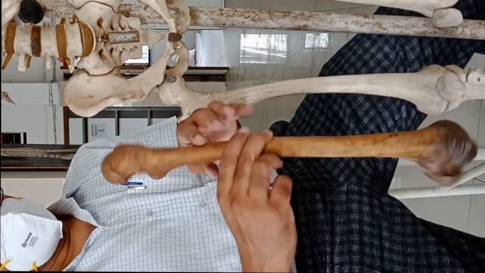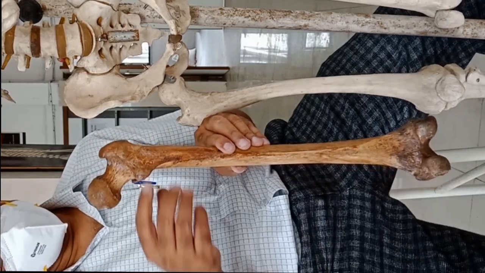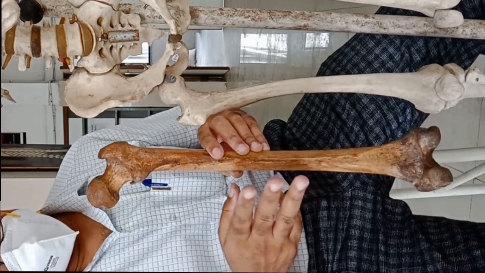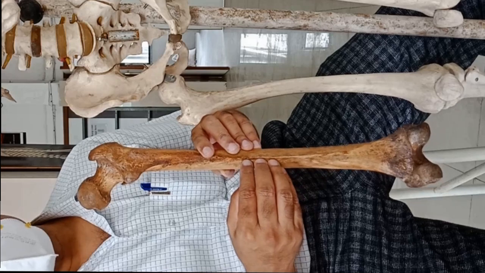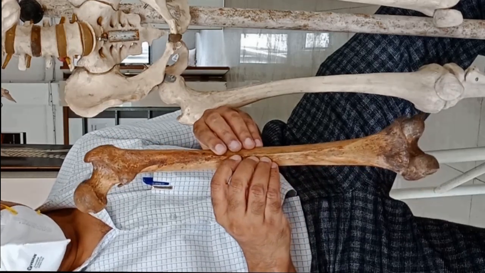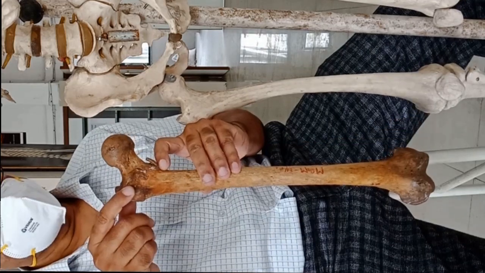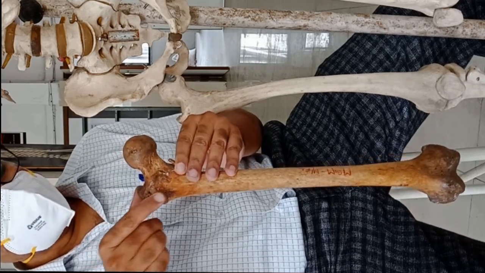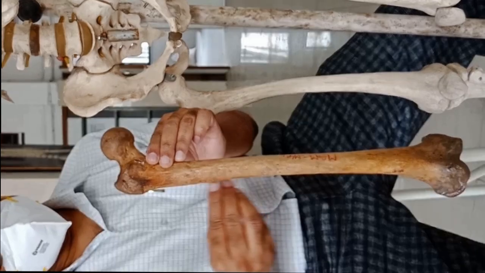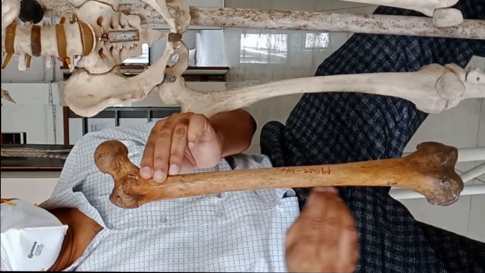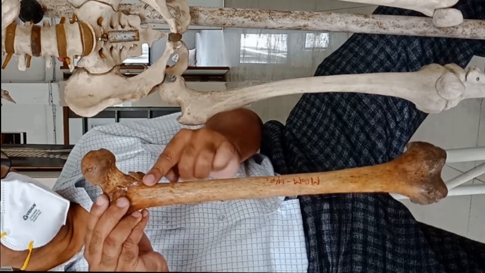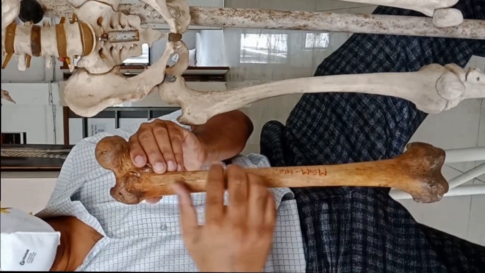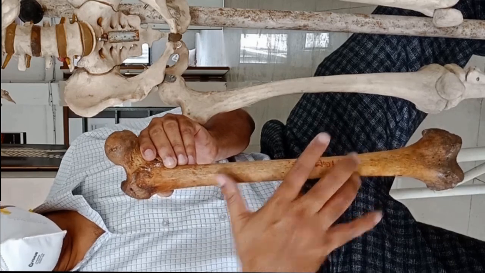Now, what I was telling about the linea aspera: this is medial, this is lateral, and I am seeing from posterior. Here we get three lines where the three intermuscular septums are joined and the muscles are attached. We have just seen the intertrochanteric line, where laterally the vastus lateralis has a huge, straight attachment on the lateral surface, whereas on the medial surface is the huge attachment of vastus medialis. The upper two-thirds of the whole anterior surface is the attachment of vastus intermedius.